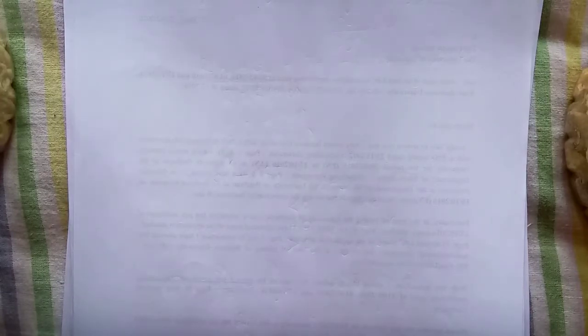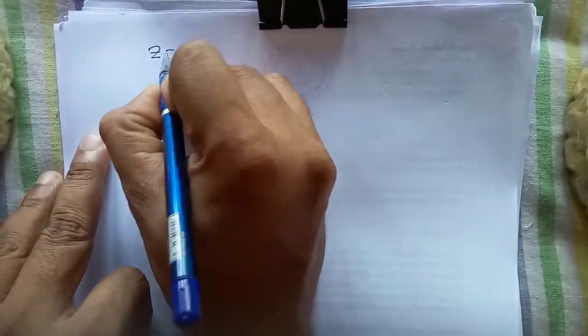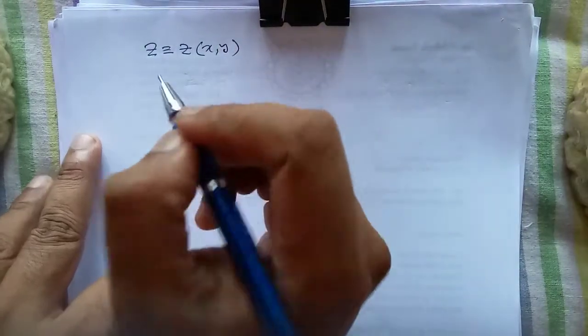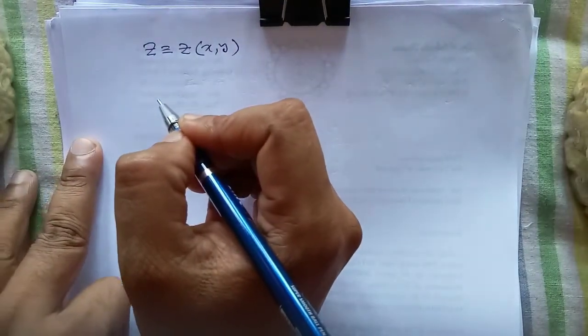But before going to that canonical transformation, we need to learn how we will classify the equation at first. So we will take a second order partial differential equation, and for that let us take a dependent variable z, which is a function of two independent variables x and y.